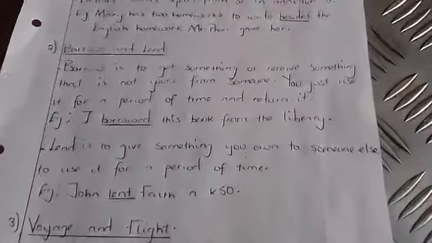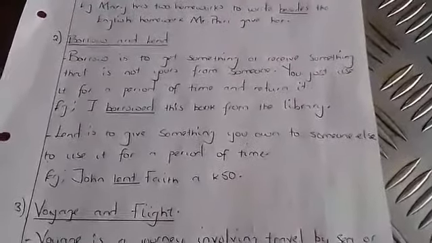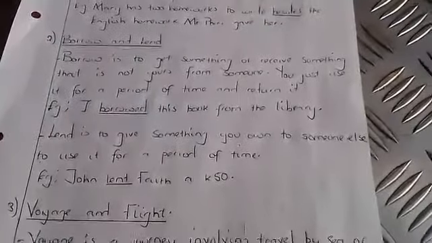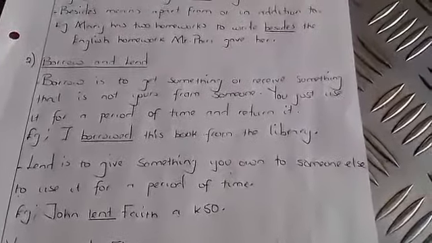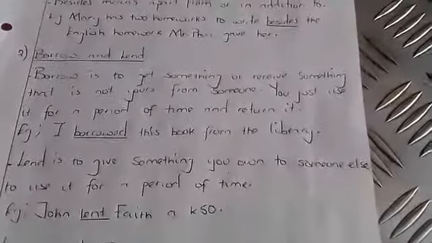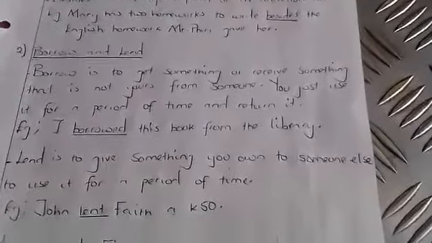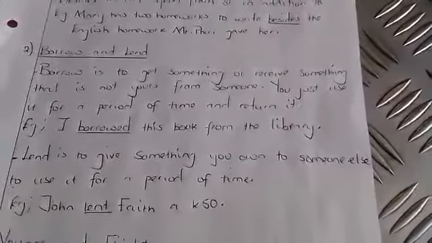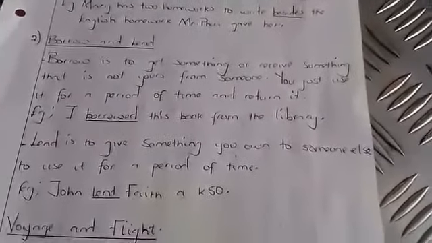We can proceed to the next pair of words, which is borrow and lend. Borrow simply means to get something or receive something that is not yours from someone. You just use it for a period of time and return it. So borrowing simply means getting something with an intention of returning it. Example, I borrowed this book from the library, meaning that book, you borrowed it and you're going to take it back because it's not yours.